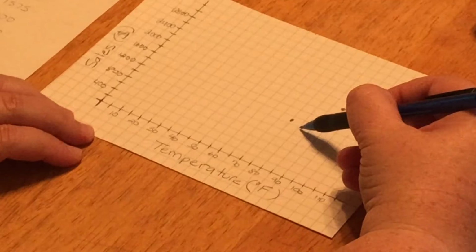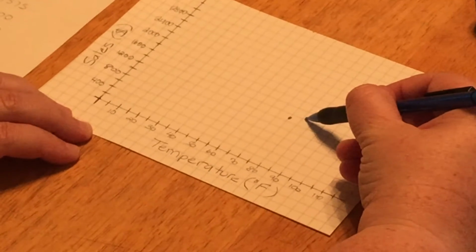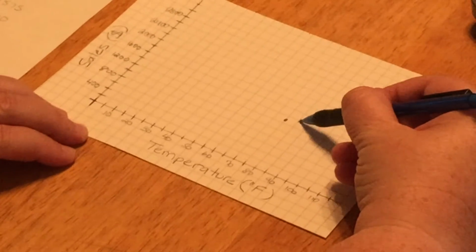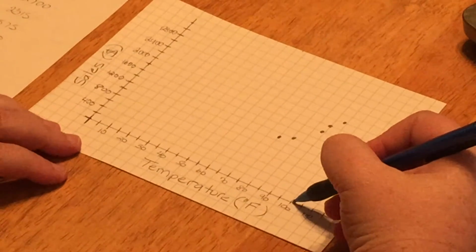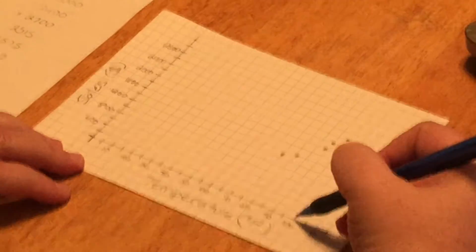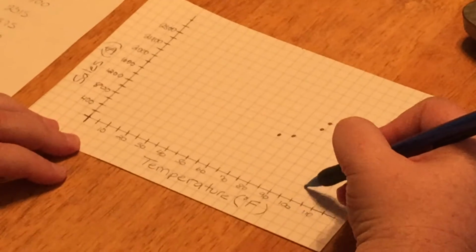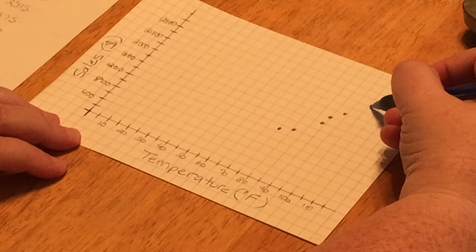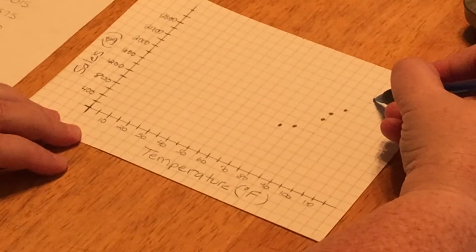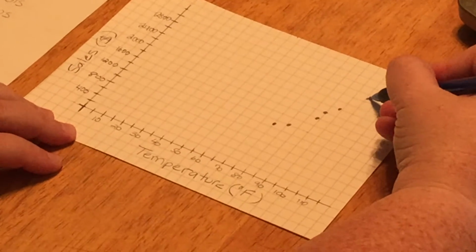So 81 degrees at $1,400 in sales. 101 degrees actually yielded my highest amount in sales, which was $2,700. So there's 2,600, 2,700 would be about there.